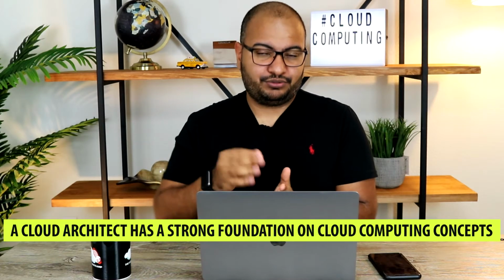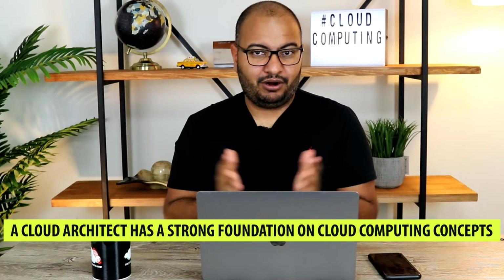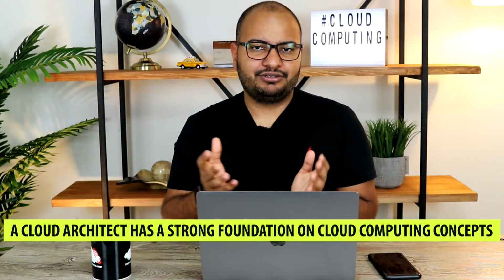And the second thing is a cloud architect has a strong foundation on cloud computing concepts. Usually a cloud architect needs to have a very good grasp of the cloud computing concepts, and they need to understand the building blocks so that they can recommend solutions for companies and act, of course, as a technical advisor for decision makers like CIOs, CTOs, IT managers, and so on and so forth. Right? So that's the second thing.